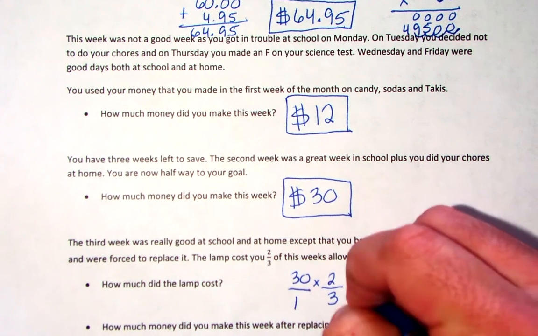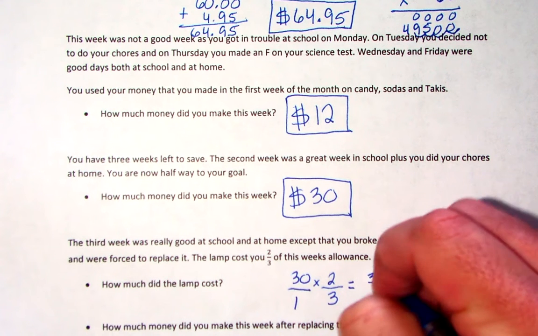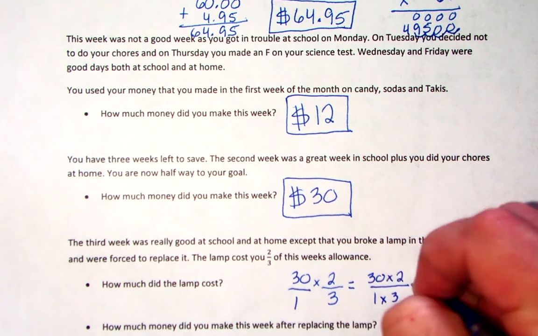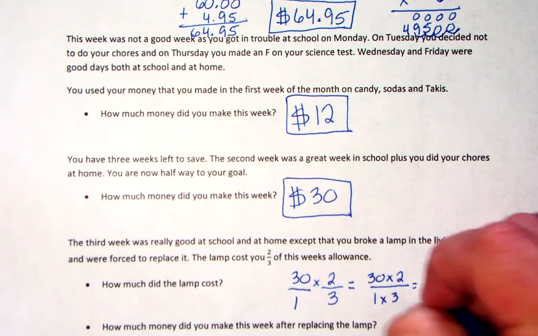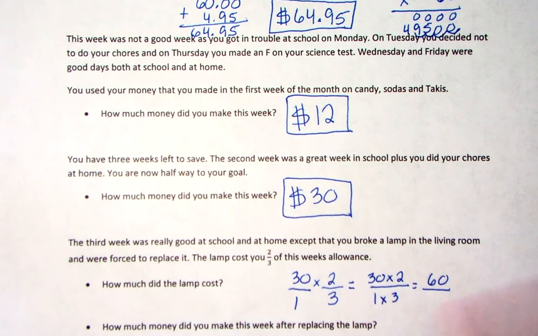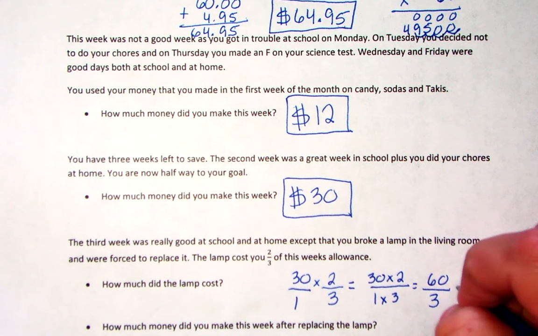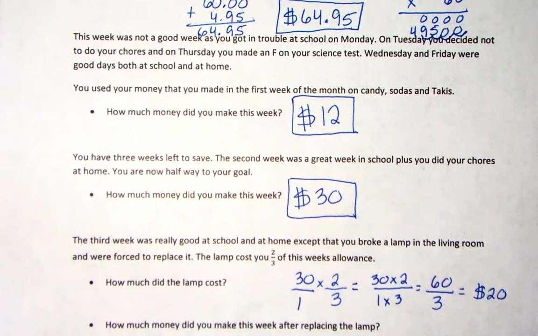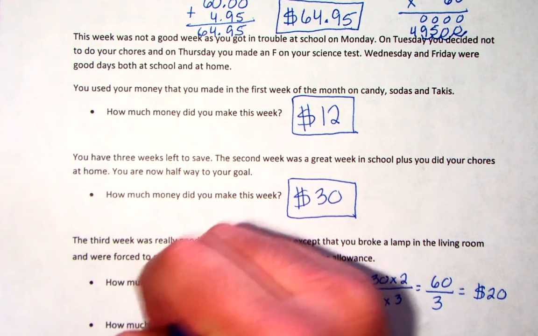From here, multiply straight across. So 30 times 2, which is 60. 1 times 3 is 3. 60 divided by 3 is $20. So this lamp cost you $20.